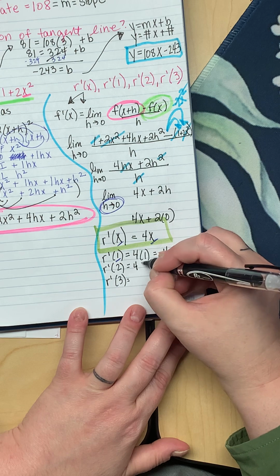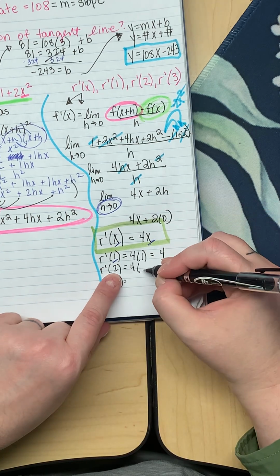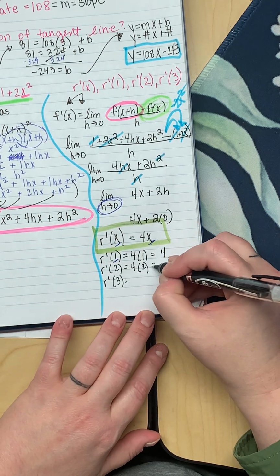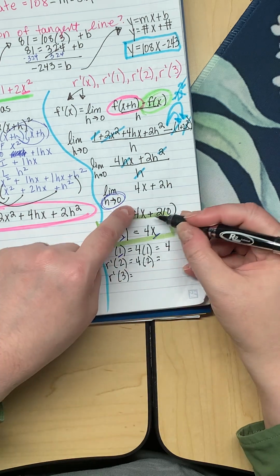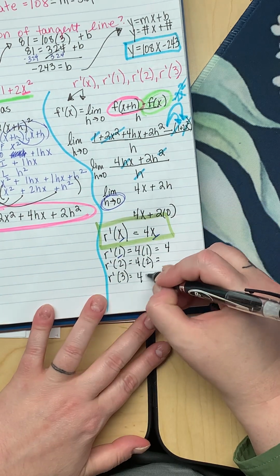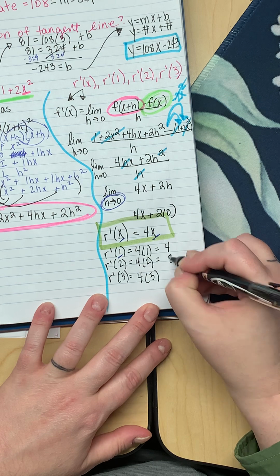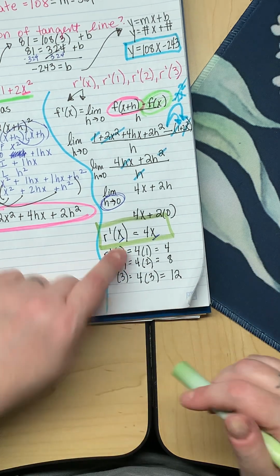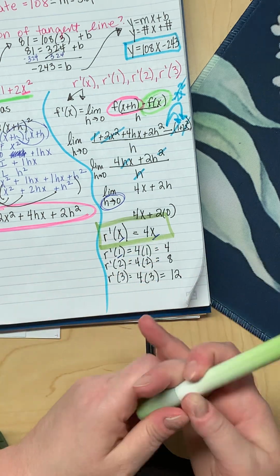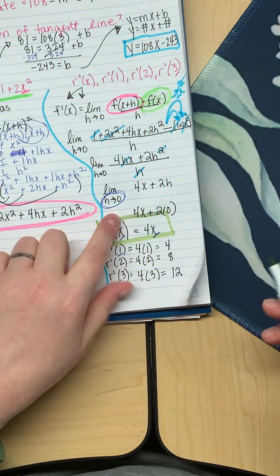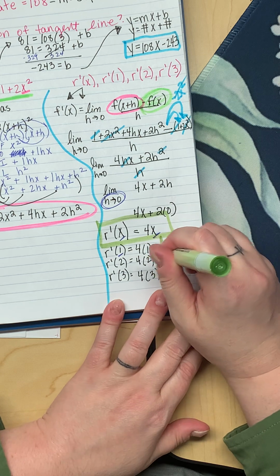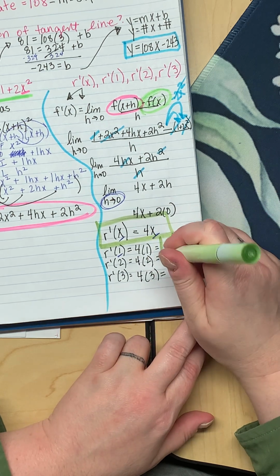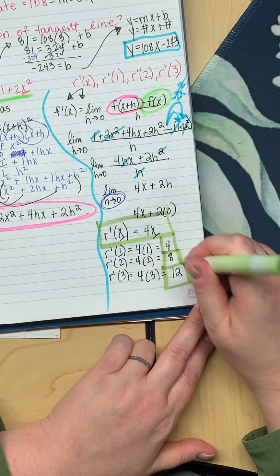So we're going to plug in now a 2 into this 4x, and then now a 3 into this 4x. And I think we get an 8 and a 12. So part A, r prime equals 4x. That's part A. Part B, the answer is 4. Part C, the answer is 8. And part D, the answer is 12.